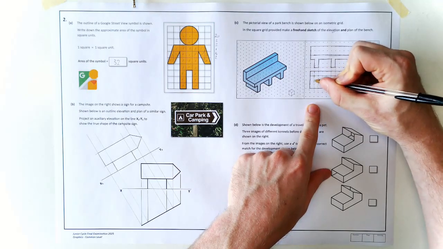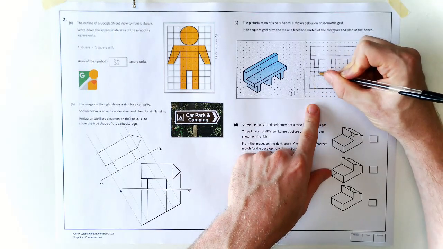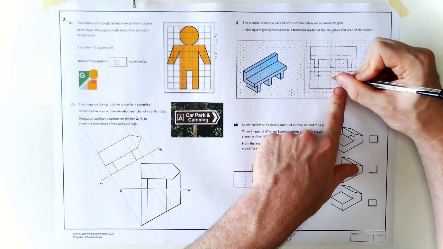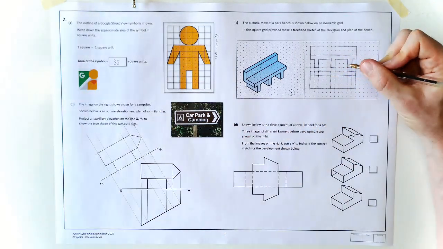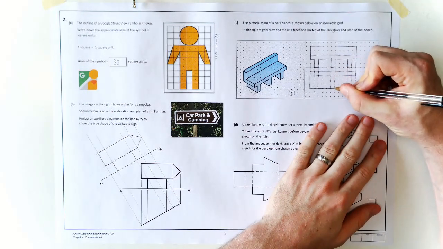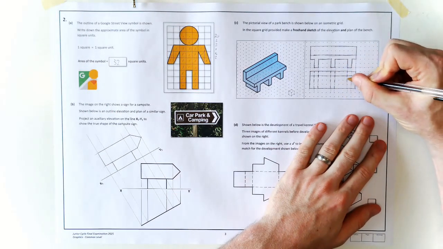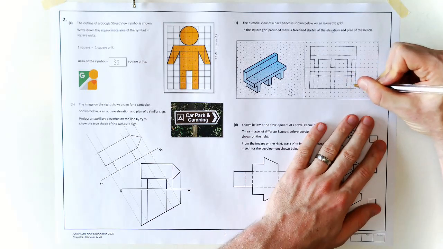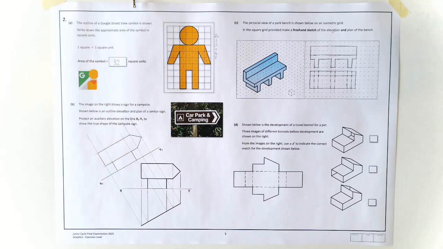So hidden detail shown like so. Okay, so that's my plan to complete it.